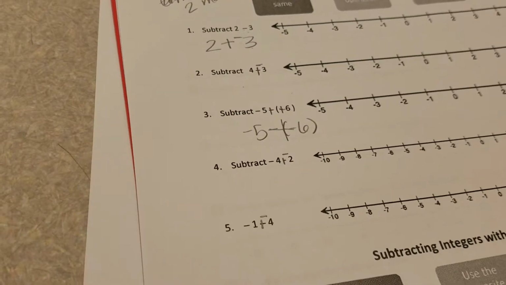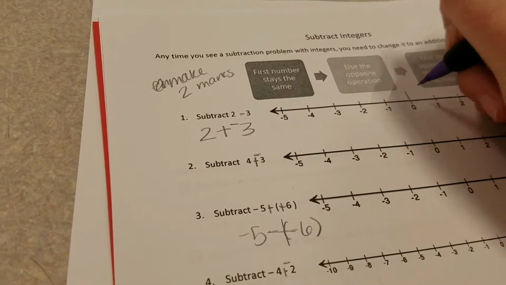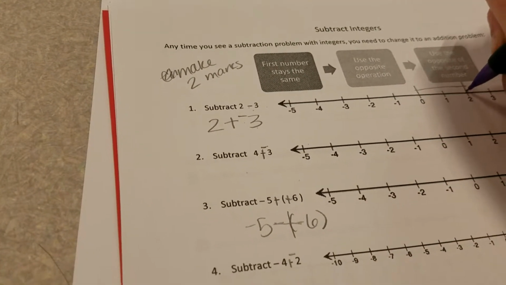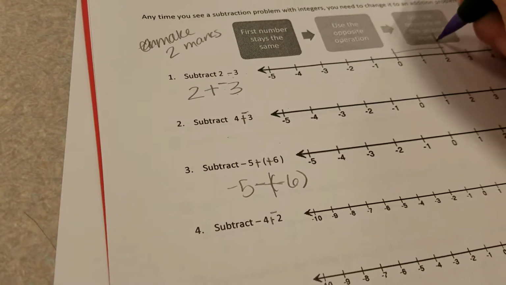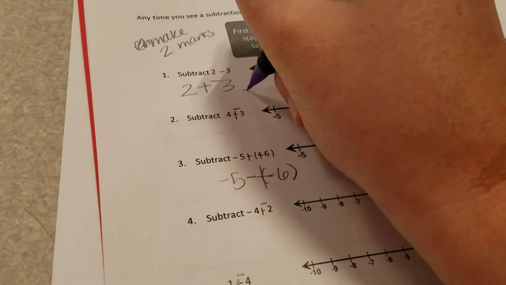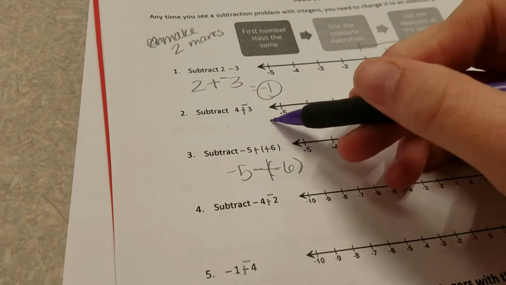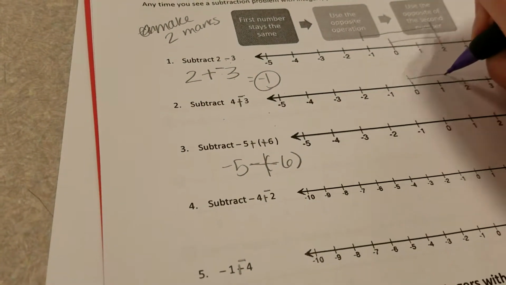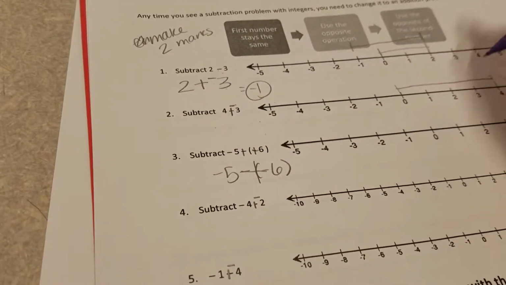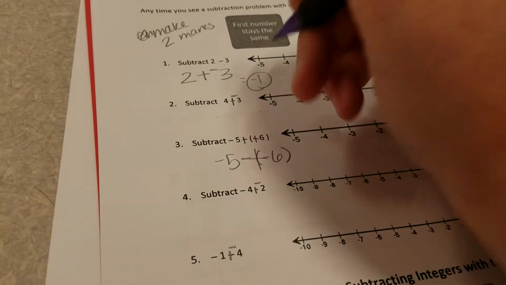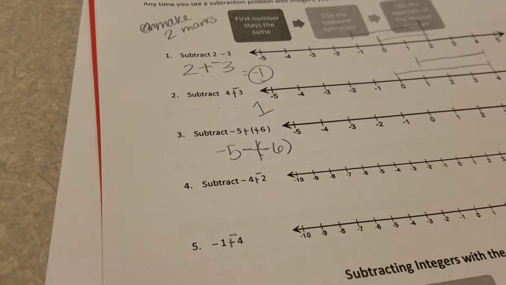Now that they're addition problems, it makes it super easy. Start at 0, move right 2, plus a negative 3, so we move left 3. Our answer is negative 1. In number 2, we have 4, so we move over 4, plus a negative 3, we move 3 to the left. That takes us back to 1.